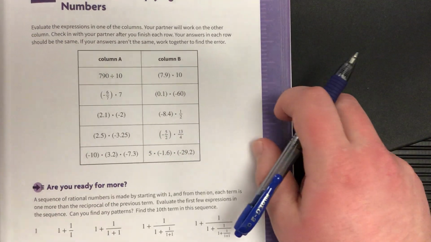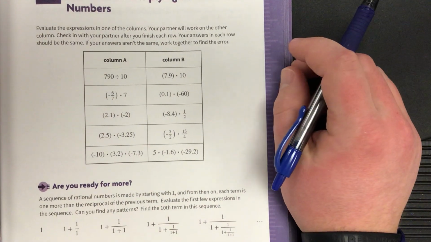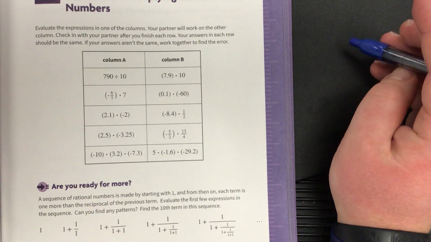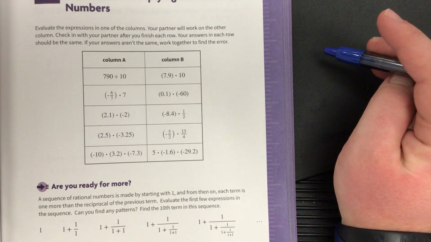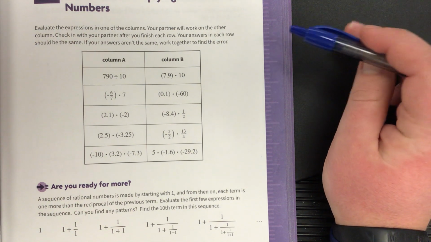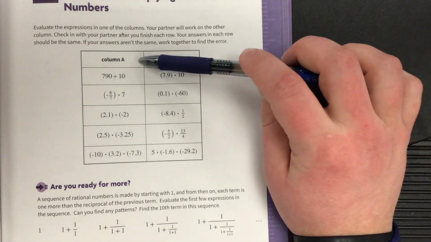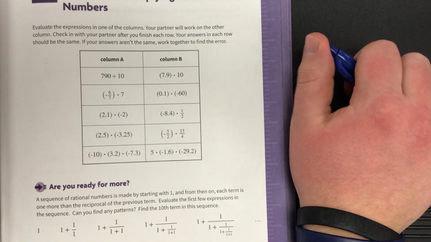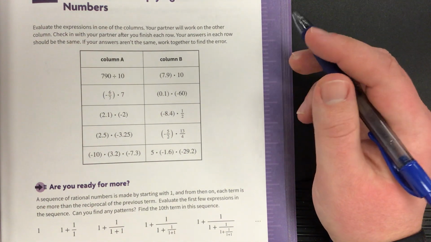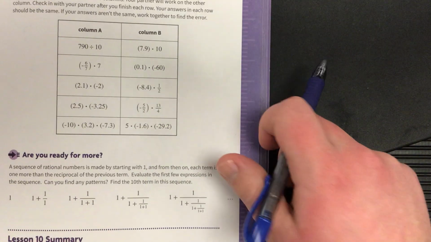All right, this next one. You want to read that for me? Evaluate the expressions in one of the columns. Your partner will work on the other column. Check in with your partner after you finish each row. Your answers in each row should be the same. If your answers aren't the same, work together to find the error. All right, so you can do it on your own if you want, but we're going to work with a partner here. Do what it says, and each of you take a column. I don't care which column you take. But solve all of these on your own, and then once you're done solving, check with your partner and see if you got them right. Sound good? All right. Go ahead.